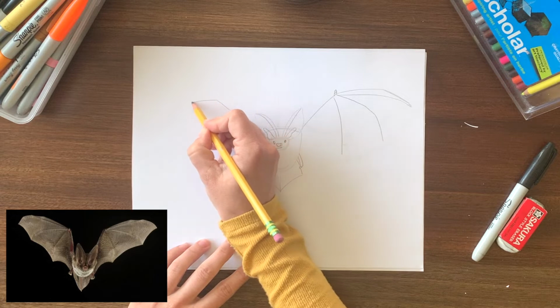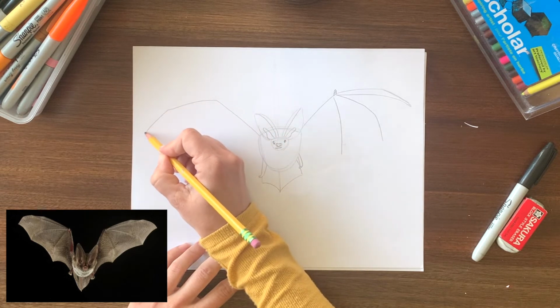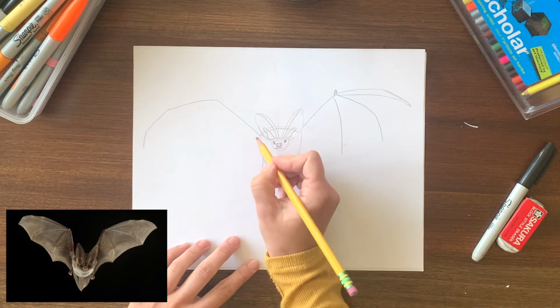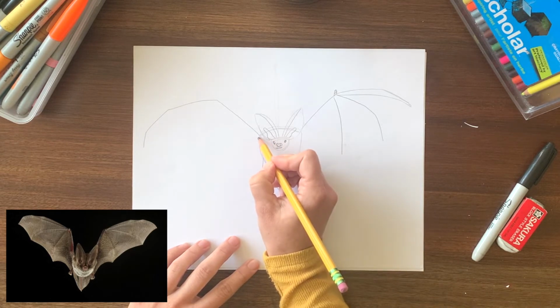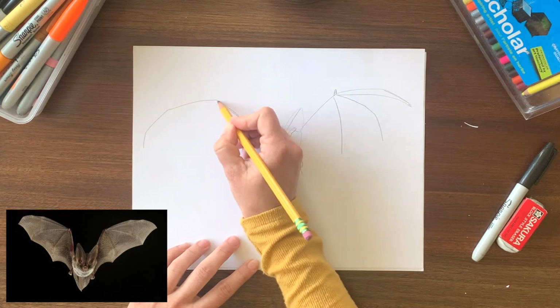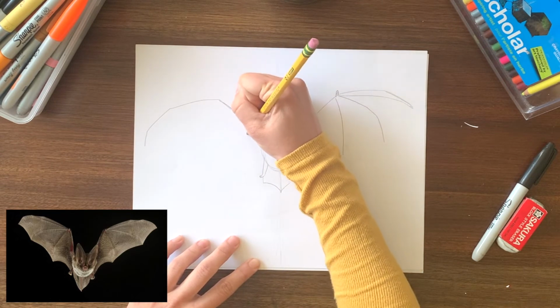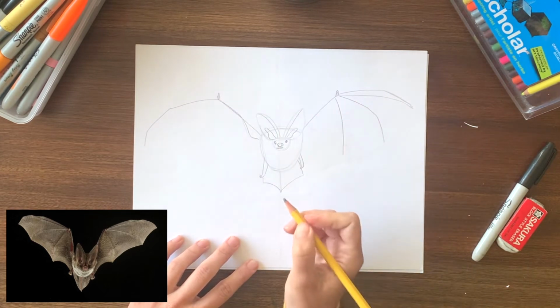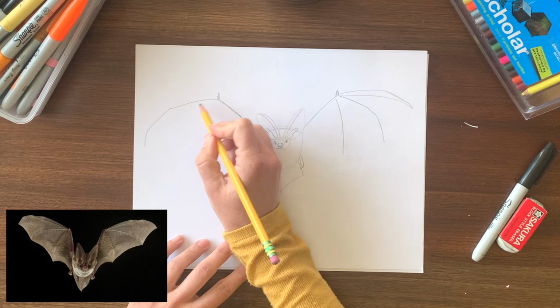So same thing, I'm trying to make a symmetrical wing on the other side. So diagonal line, horizontal, down. And this wing was slightly different than the other one. It had this little shape like that. So it has kind of a line coming sideways and up.